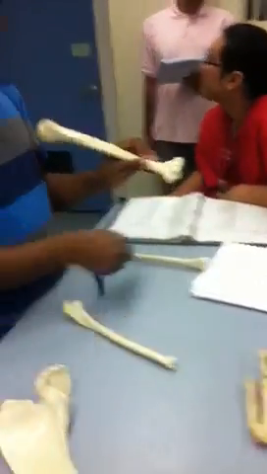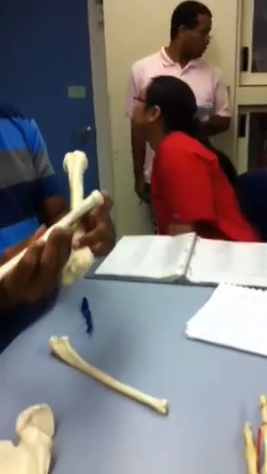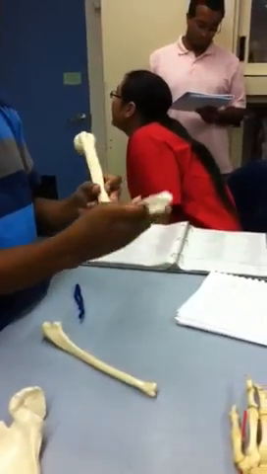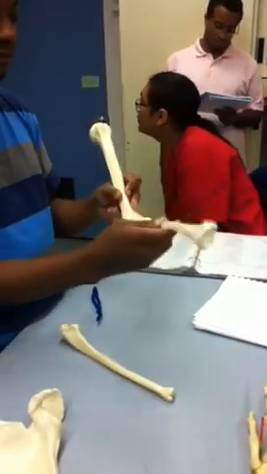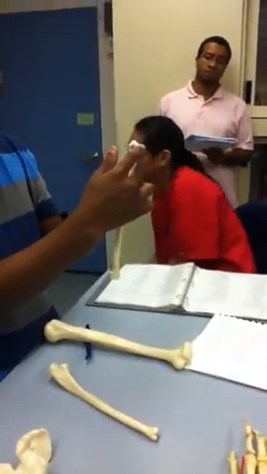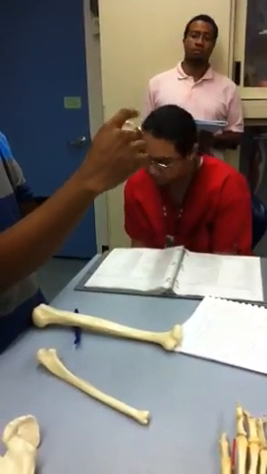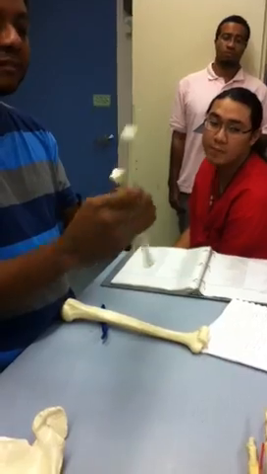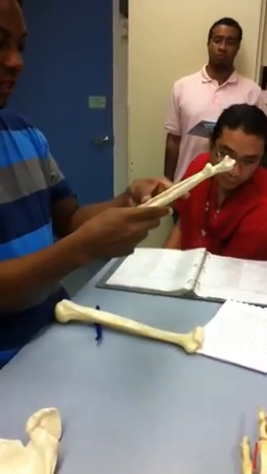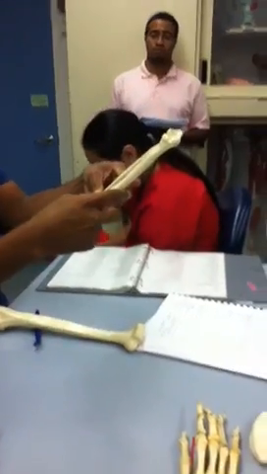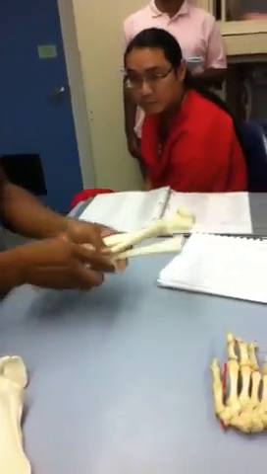Sweet. We have a head on the radius here, the round head, and a capitulum. Capitulum just means head. On the radius, we have an ulnar notch. We have a head. On the ulna, we have a radial notch. We have a head. Each head sits in the notch. So it sits together like so.